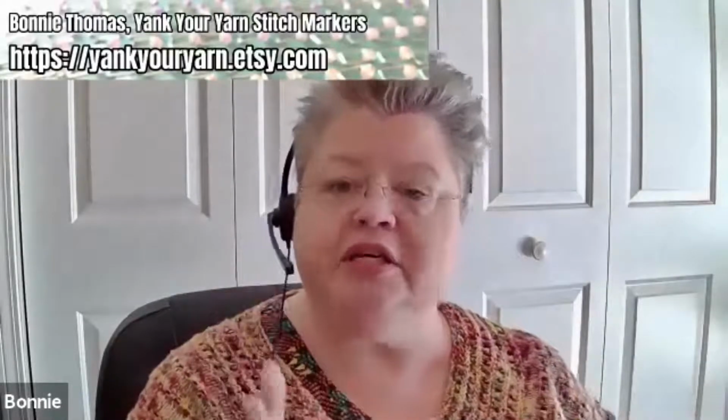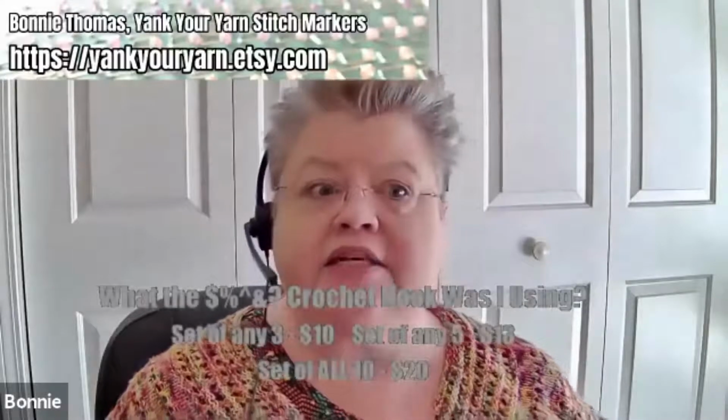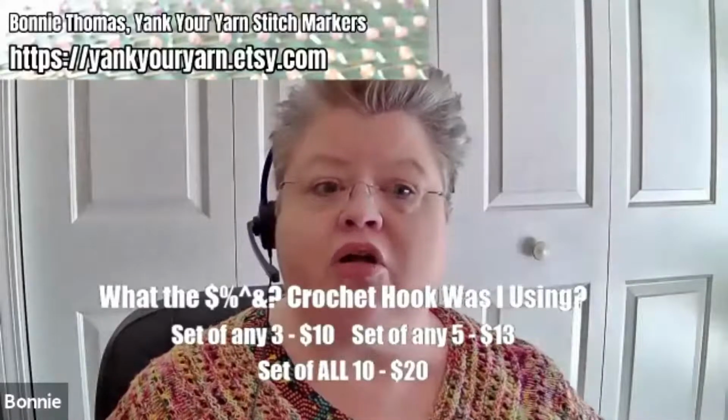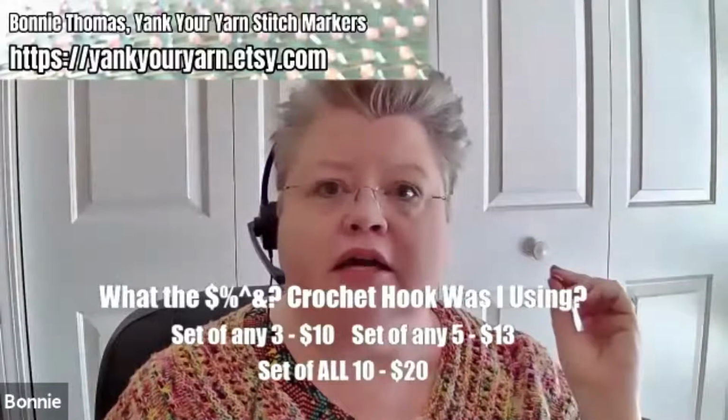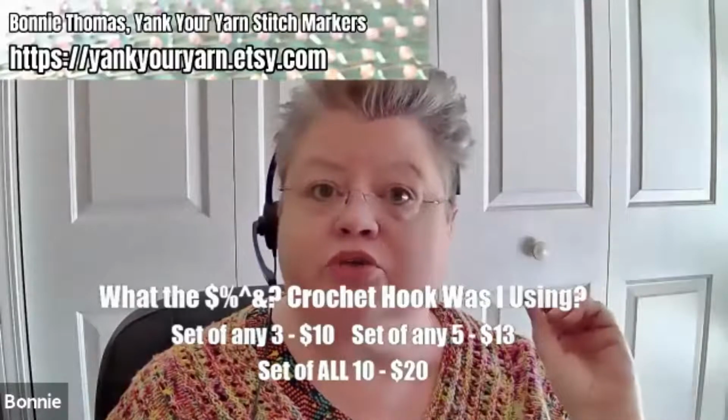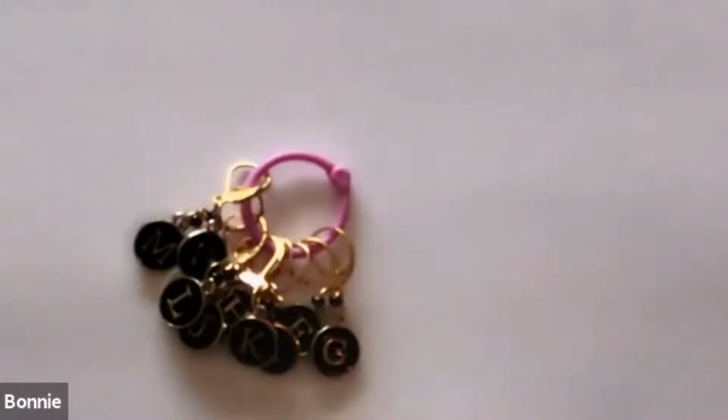And these have the letters of the standard crochet hooks. I have the letters D through M, so 10 different sizes there, which should reach most of the different size crochet hooks that you use. And again, just like the other identifier markers, you can mix and match in sets of 3, in sets of 5, or you can get a set of all 10 for $20. So that is D through M on a ring all together for $20, which makes a really great gift for those of you who have friends that crochet.